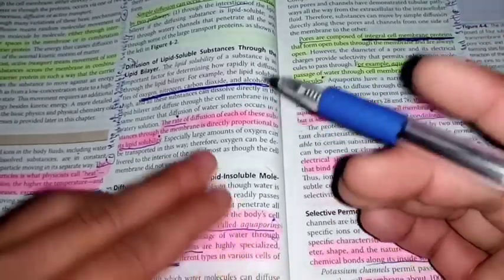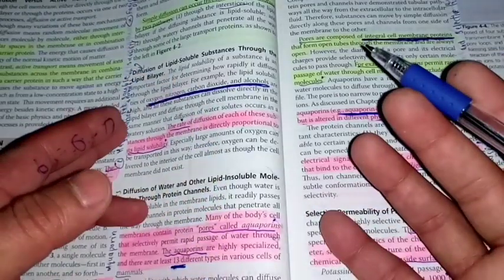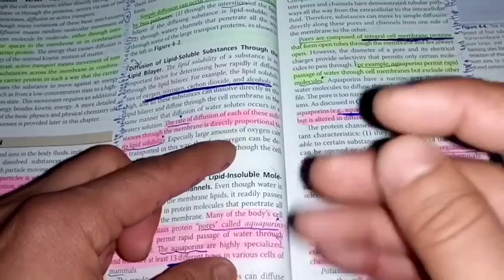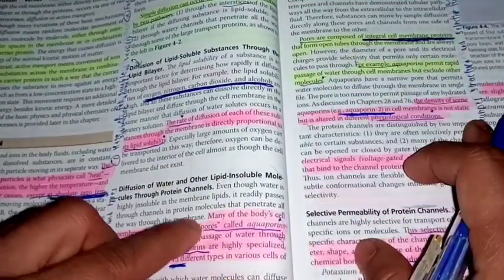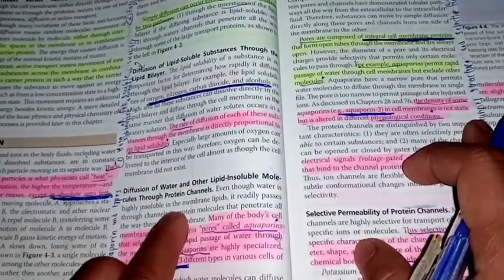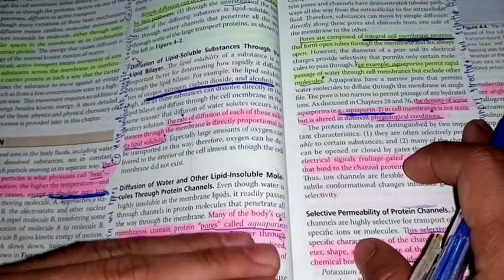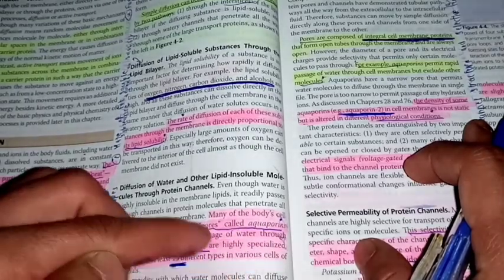These pores will carry substances which are water soluble, and they also depend on the size of the substance. If a molecule is large and has to pass through these pores, the diffusion rate will be very slow.